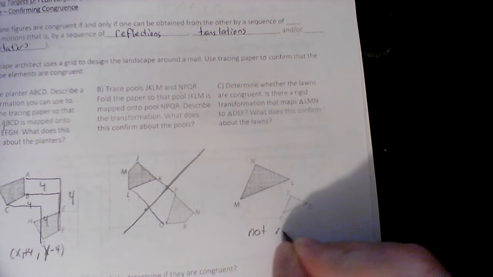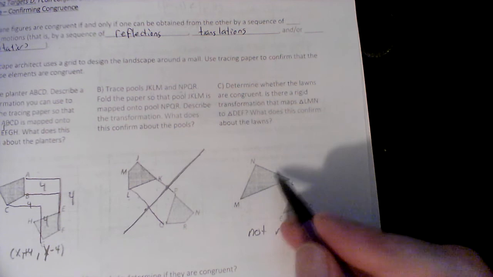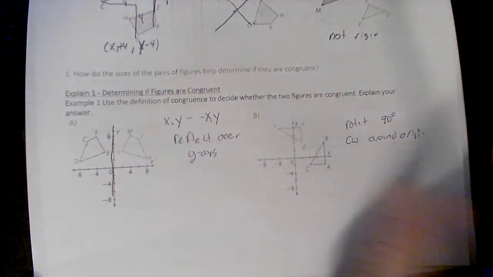And this one right here is not rigid, right? We can tell, you don't have to even try, you can just tell by the size. This one is 2 times the length of this down here, so there's no way to map it. Down here we have a few examples.